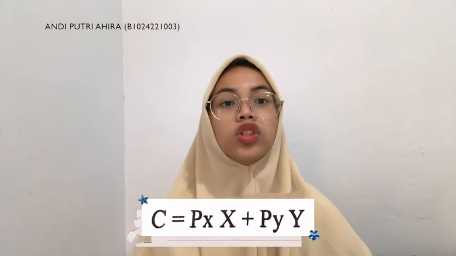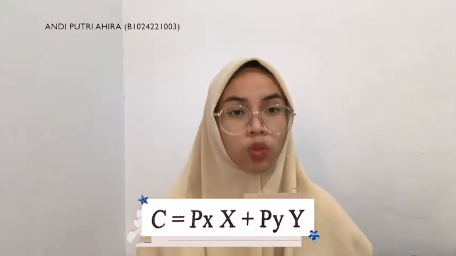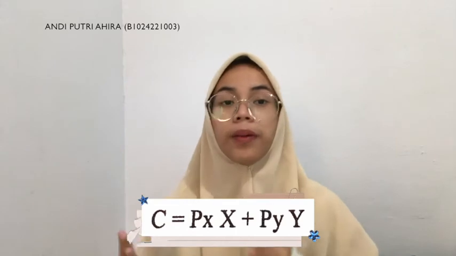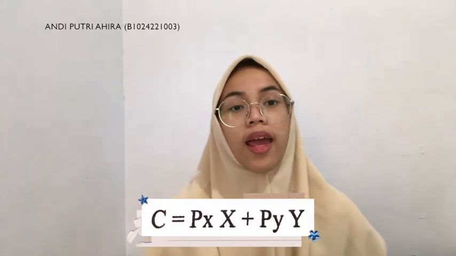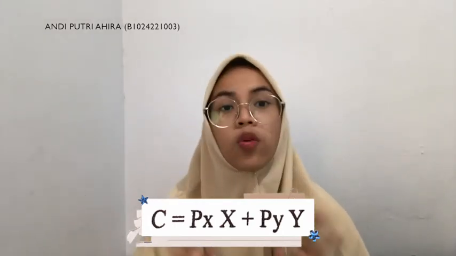There are three needed pieces of information. A is the isoquant for a specific output level. B is the price of input X, and C is the price of input Y. The prices of X and Y are used to determine the cost to produce a certain output level. The cost of producing the output can be indicated by the equation C equals Px times X plus Py times Y. C is the cost, Px and Py are the price of input X and price of input Y, and X, Y is the number of input X and Y used.